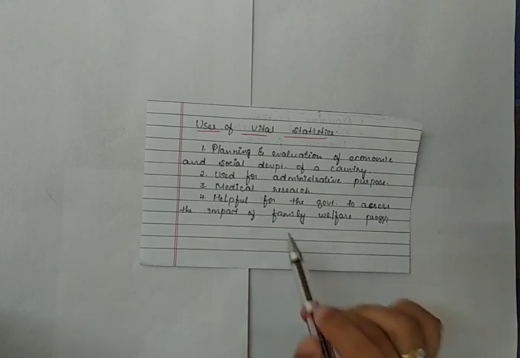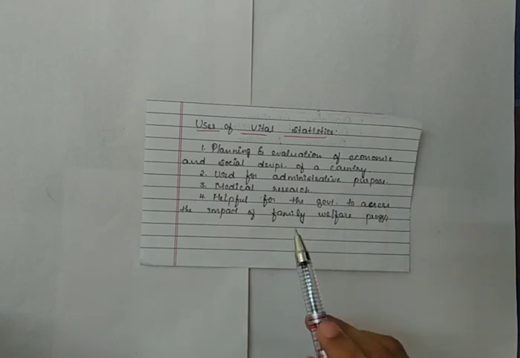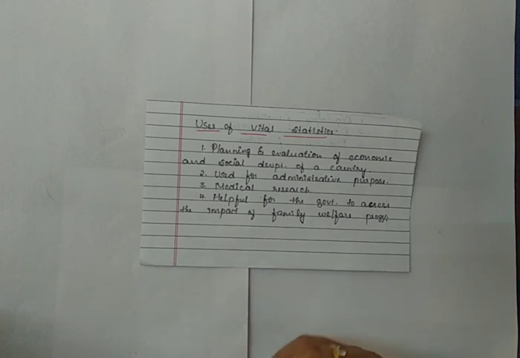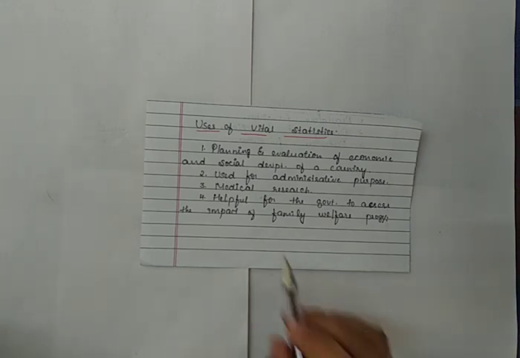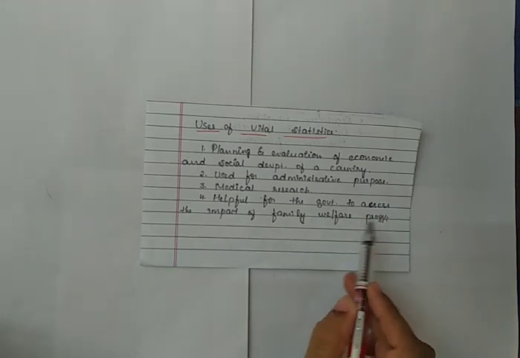Now what are the different uses of vital statistics? Where is it used? First one is planning and evaluation of economic and social development of a country. This is the general meaning. Next, it is used for administration purposes. We have already seen administration, how the registration process takes place in registration offices and government authorities, in the previous topic. It is also used in medical research. And the last one is that it helps the government to assess the impact of family welfare programs.